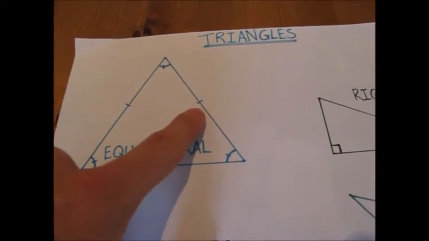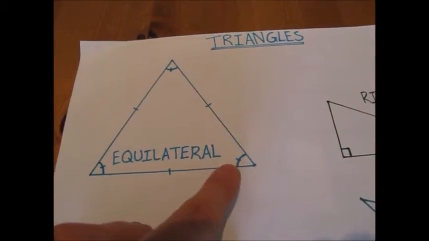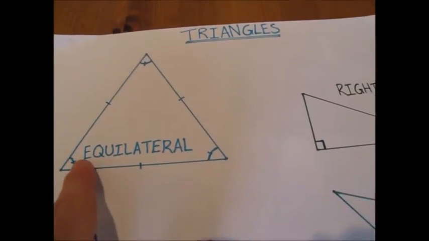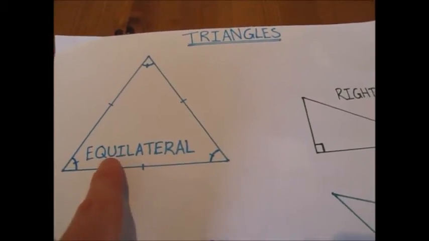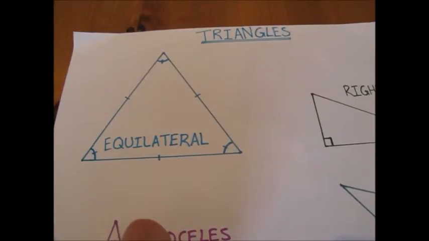That's why we've got those little dashes, remember? And we've also got little dashes. I've put dashes in the angles here because that also means that these angles are exactly the same as well. Okay, so equilateral means equal angles and equal sides. So that's a nice one to remember, okay?